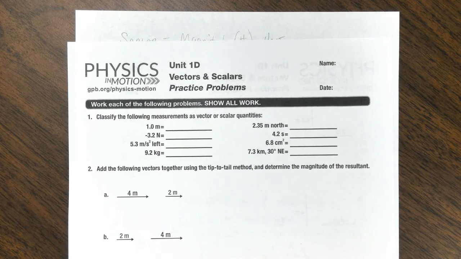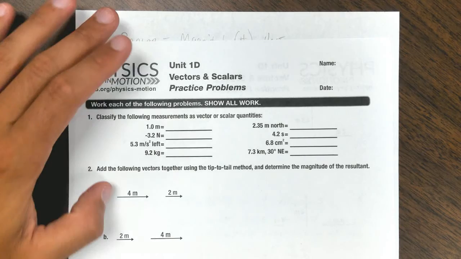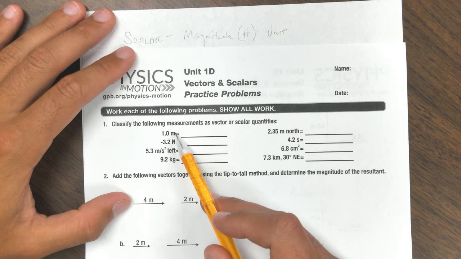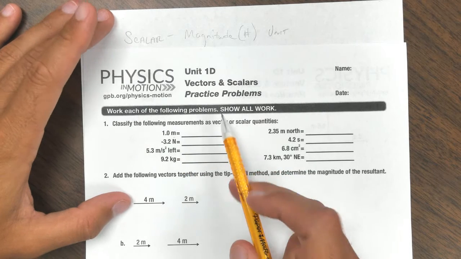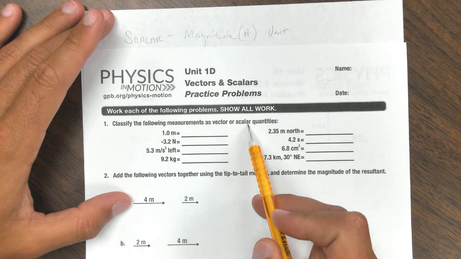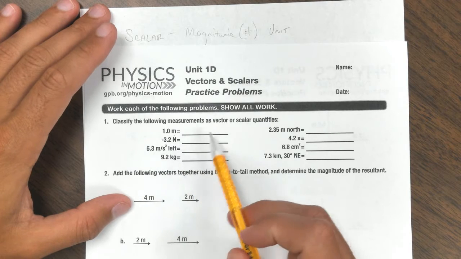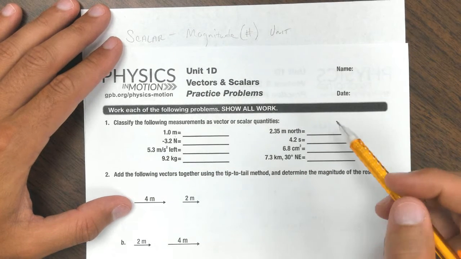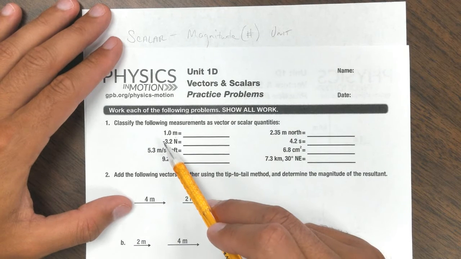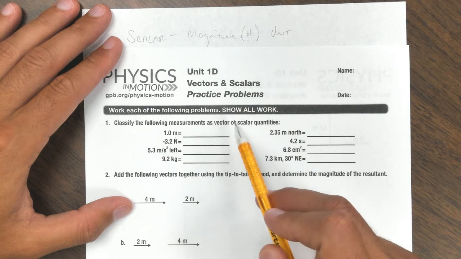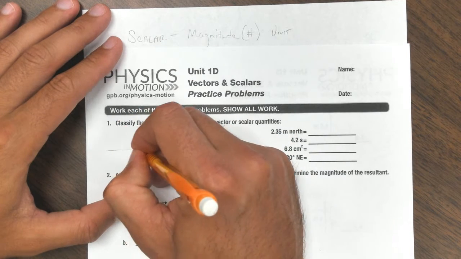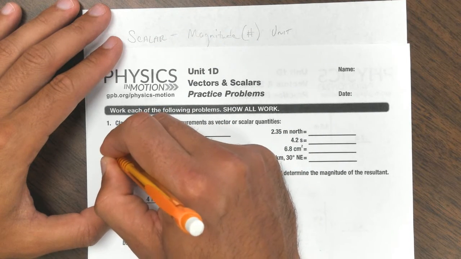To classify measurements as vector or scalar, you're basically just going to tell me, is it a vector quantity or a scalar quantity? If it just has a unit with it, it's a scalar. It needs a direction and a unit to be a vector. Now, just FYI, negatives can count as a direction. If you think about it as a coordinate plane type of a thing.